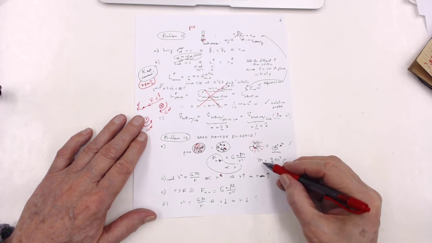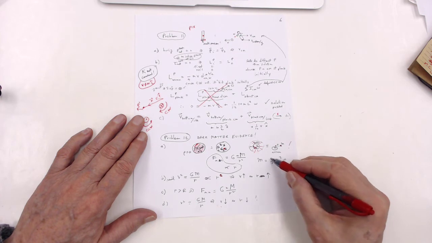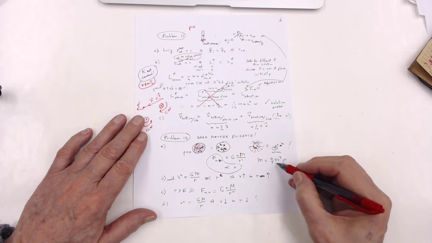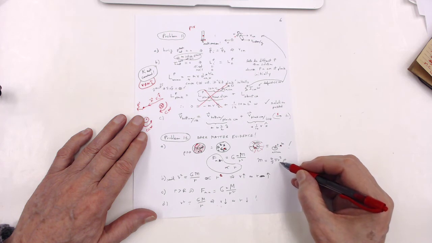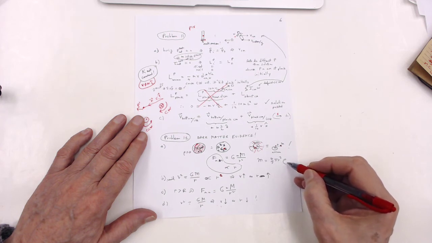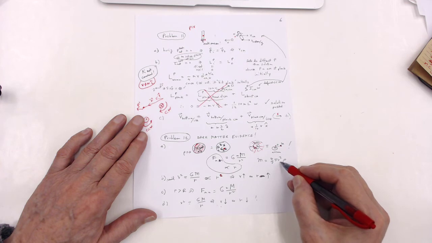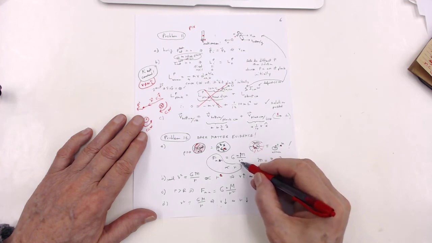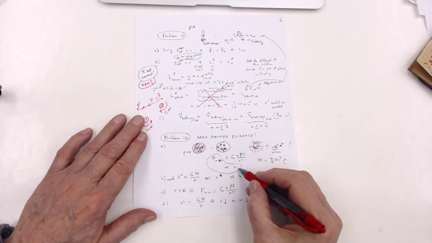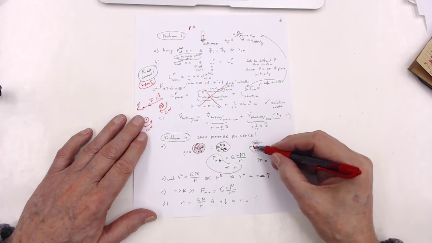But wait a minute, big M is a spherical volume, 4/3 pi r cubed, that's the r we're inside of, or rather we're right on the edge of, times rho. So this goes like r cubed, this is 1 over r squared, so F is proportional to r. F grows like r as we go away from the center.